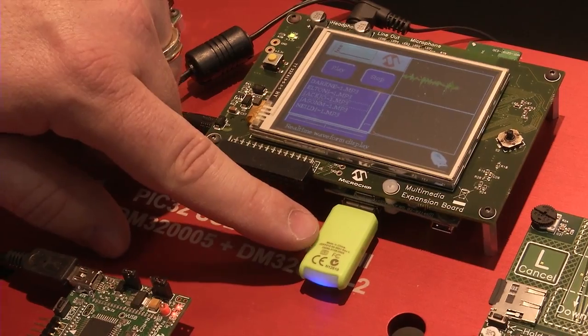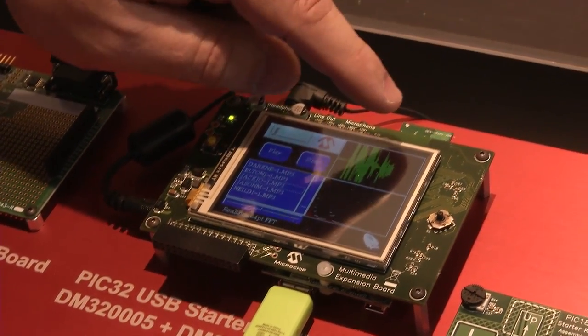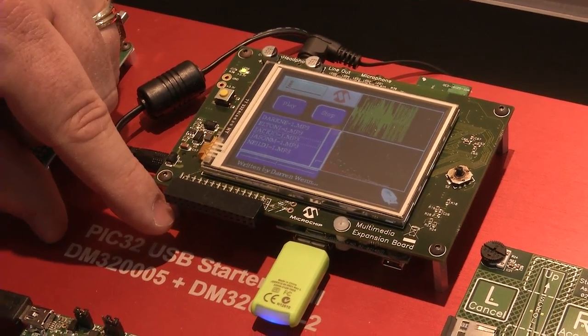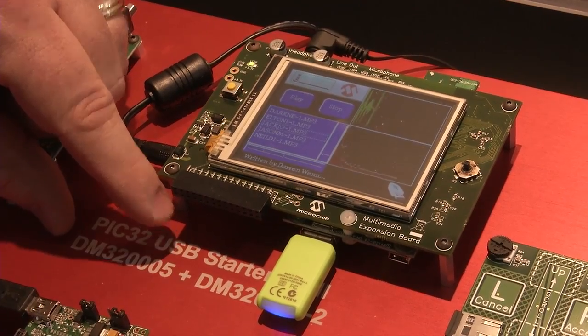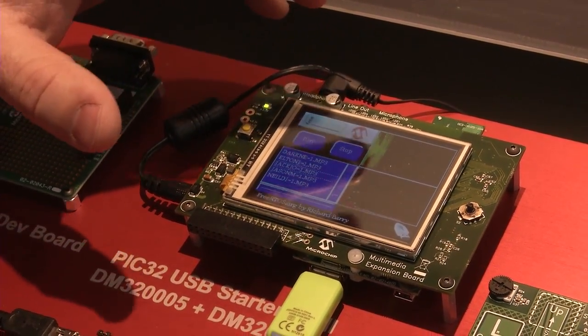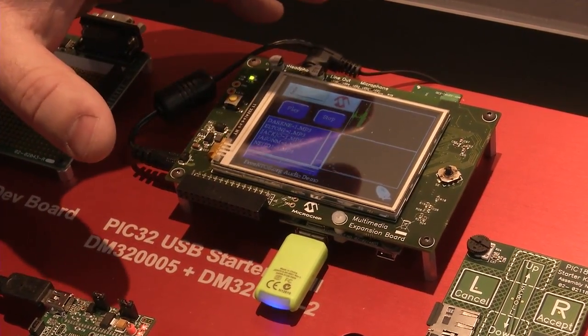So the PIC 32 is acting as a USB host, reading the file there, playing back the audio, and actually performing a 64-point FFT on the information as well. So very high performance application. It's doing graphics, USB simultaneously, and playing back music. So a great building block for multimedia applications.